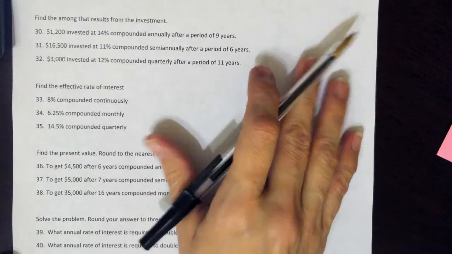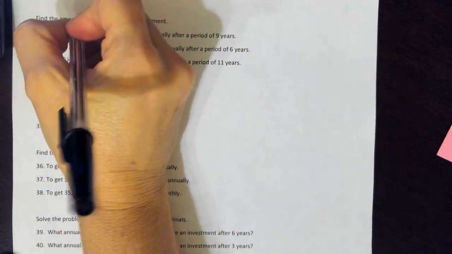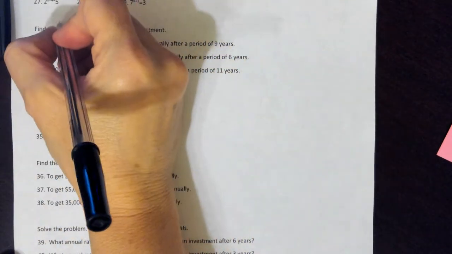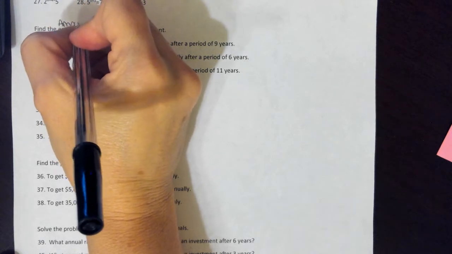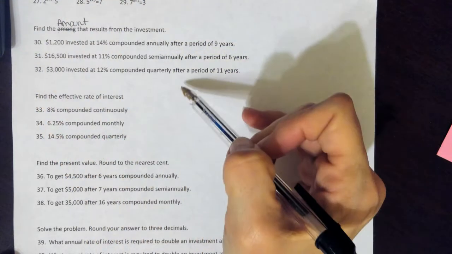Okay, so these next few problems are what we did this week. Problems 30 through 31, for each of these, it says "find me among," I guess that's because I'm so tired after taking care of my child with the flu. This should be: find the amount that results from the investment.